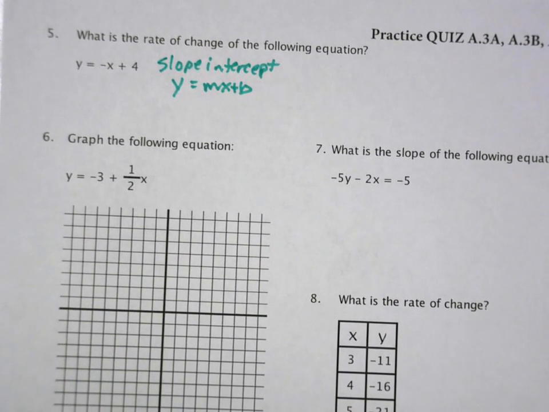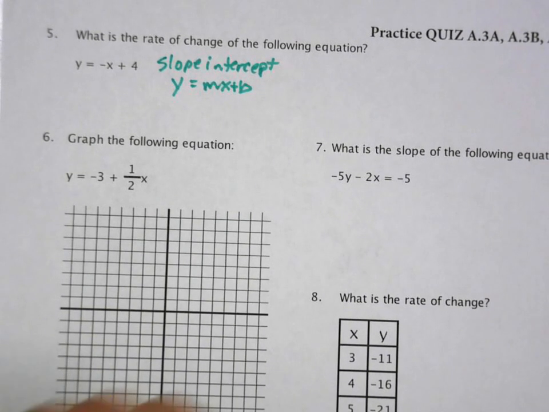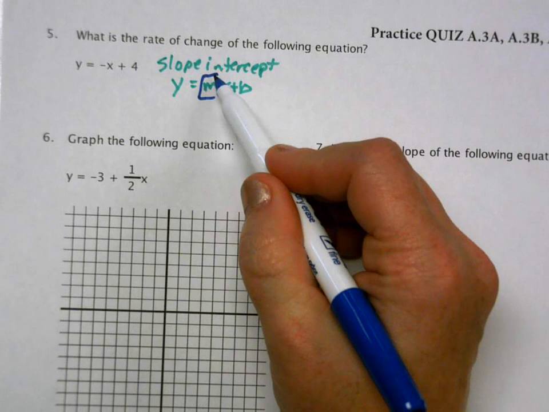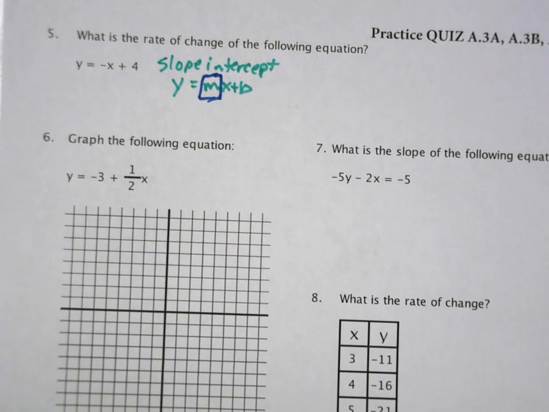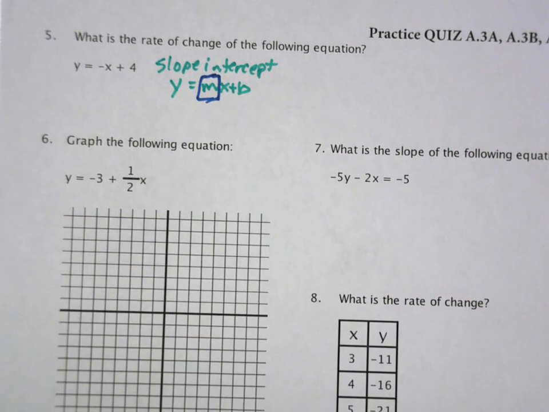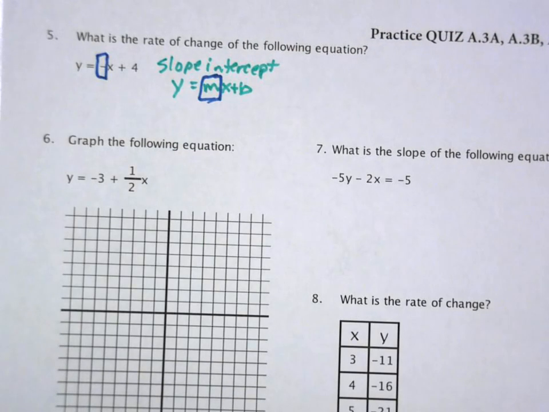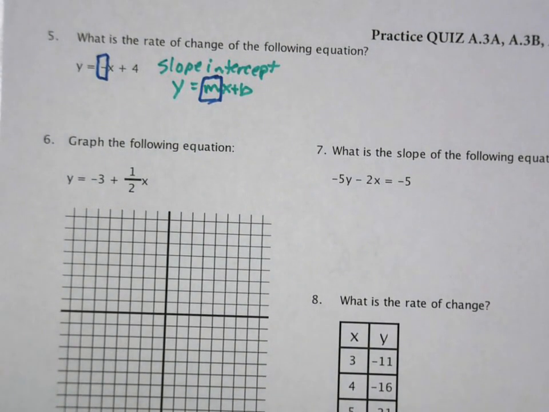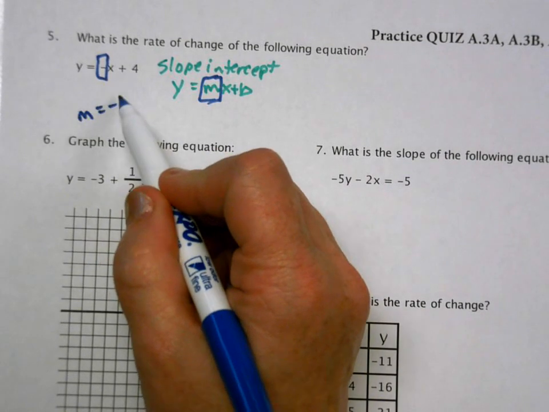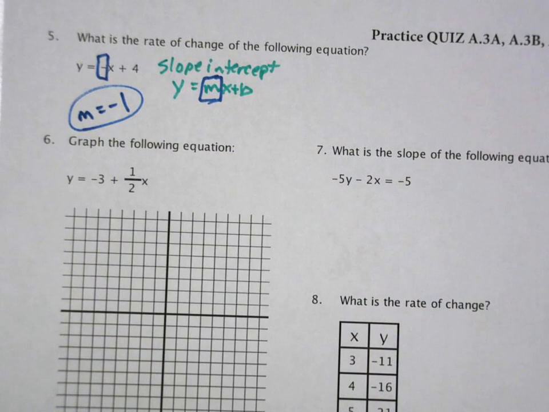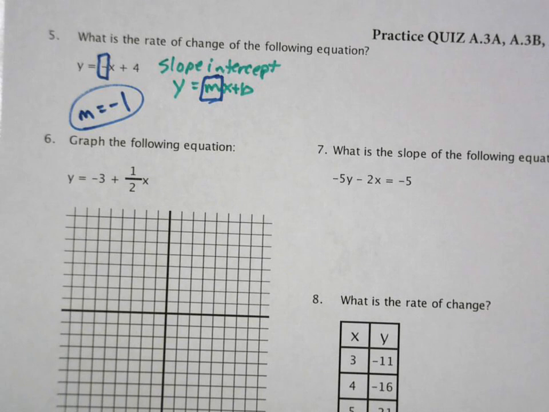So where do I find the slope in slope-intercept form? Right in front of the x, right there. So where is it going to be in my equation over here? Right in front of the x. So what is it if we don't see a number there? Negative 1. So m equals negative 1. Again, I believe in Get More Math, it just wants the number, not m equals.